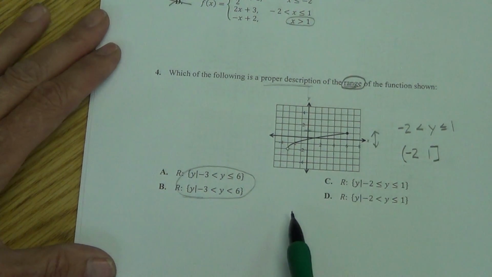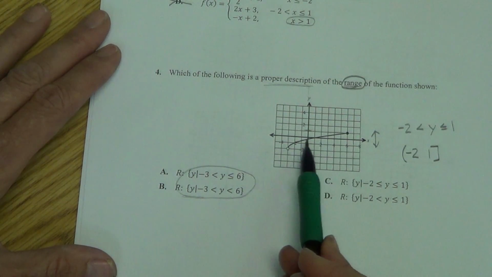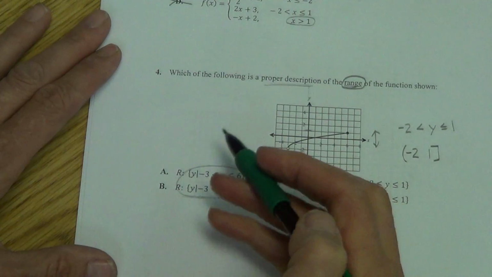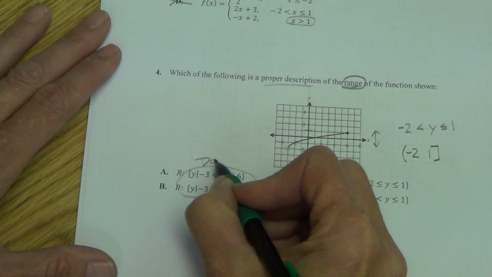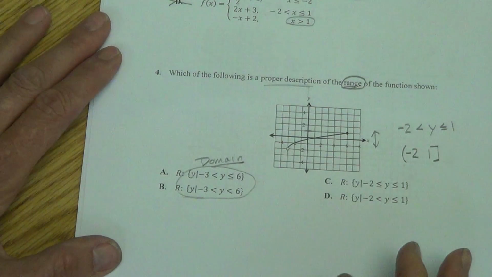It seems like they're completely unreasonable. But what they are is the x, or the domain. So I would mark these as domain, showing me I totally get what they were doing there.